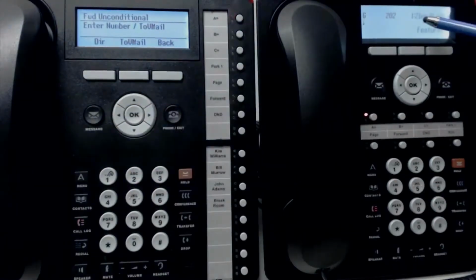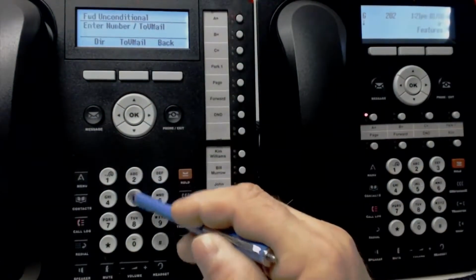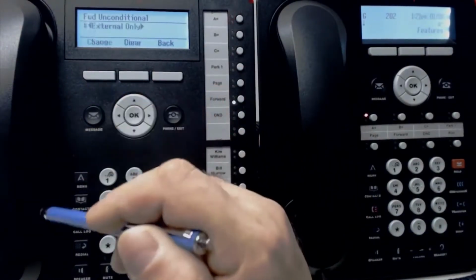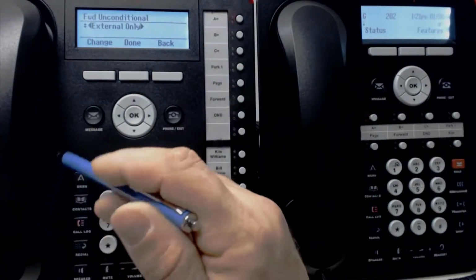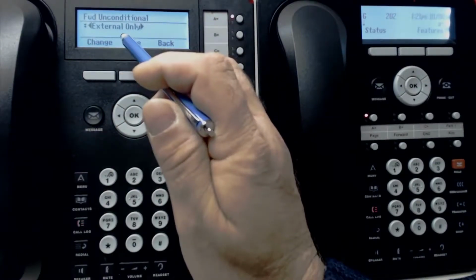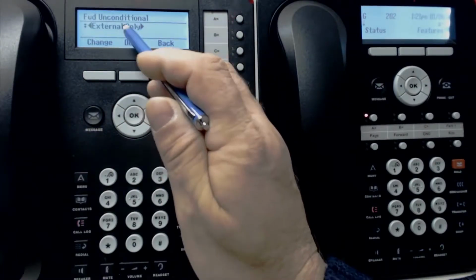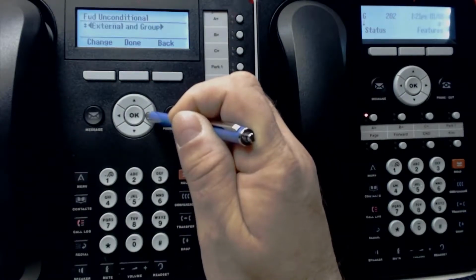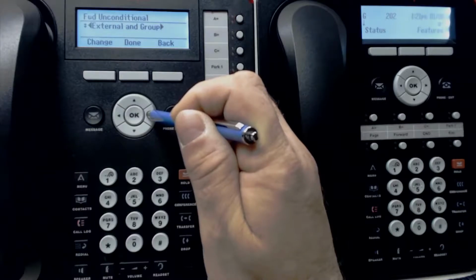Let's say we wanted to forward over to 202 Bill. We'll enter Bill's extension number. Bill will come up in the screen, and we can save it. Now we'll get a second screen that'll say what would we like to forward over to Bill when somebody calls this phone. Only external calls. We can scroll over to the right. All calls, external and group calls. Group calls are the main number, or the external, same thing.